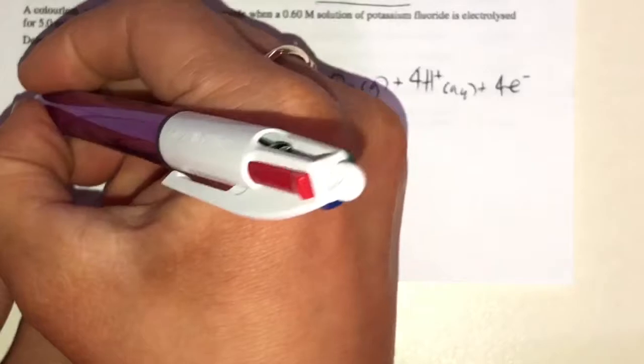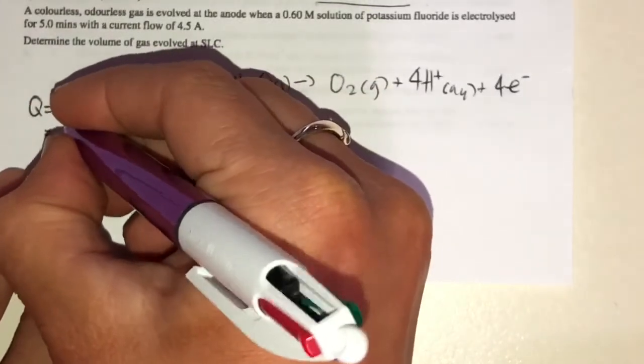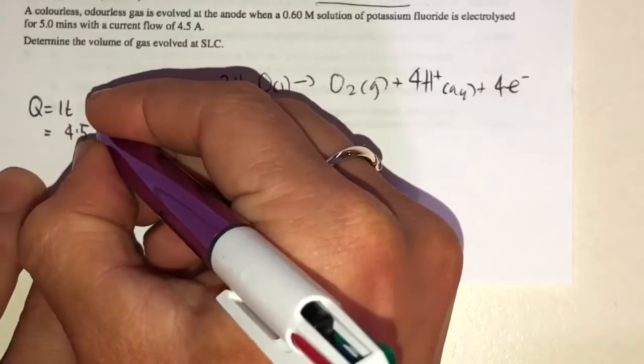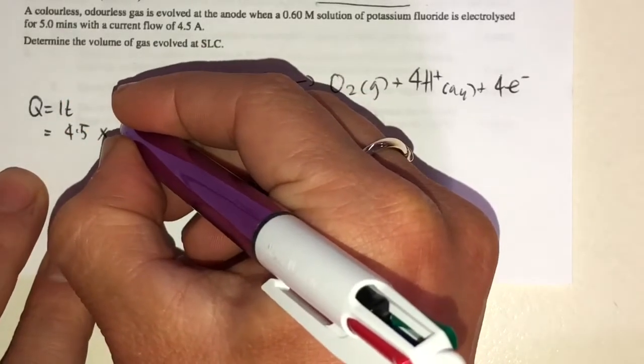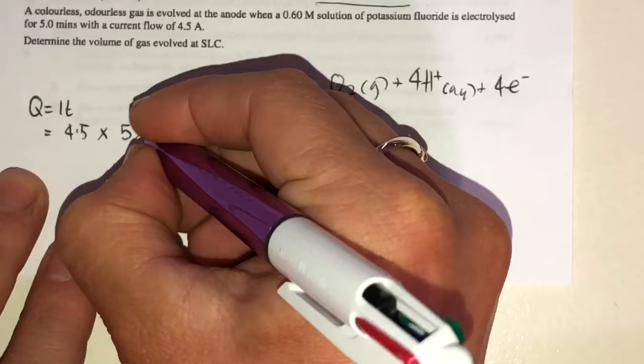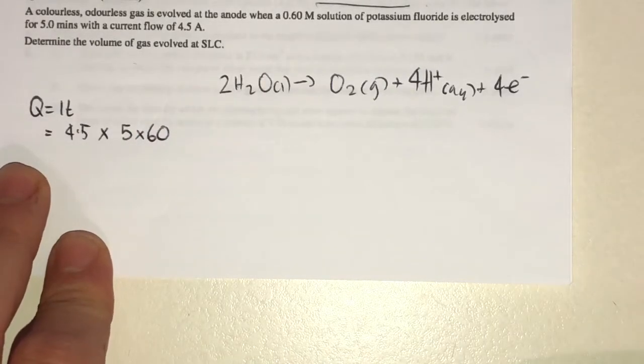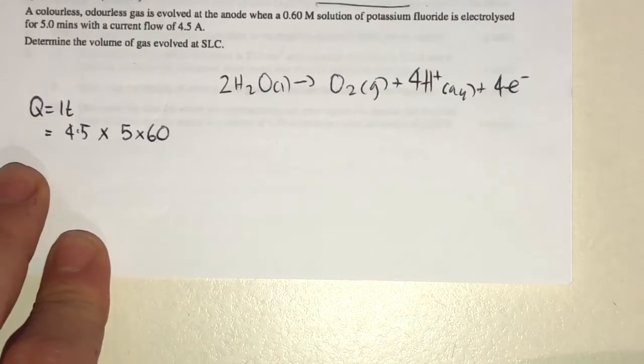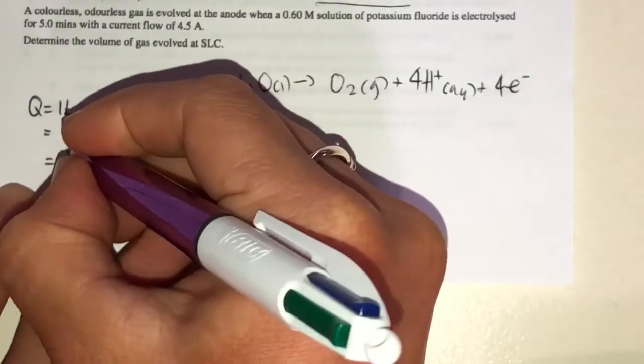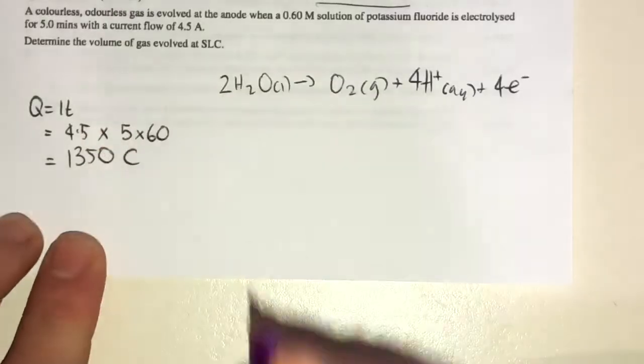All right, so first of all, Q equals IT equals 4.5 amps times 5 minutes, but we have to put that into seconds. So 4.5 times 300, equals 1350 coulombs.